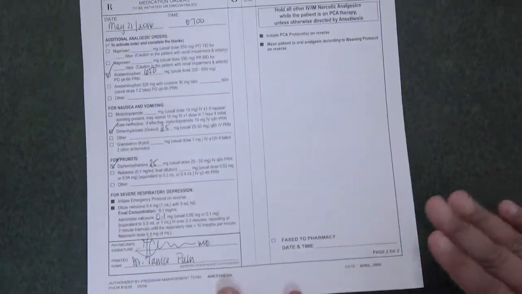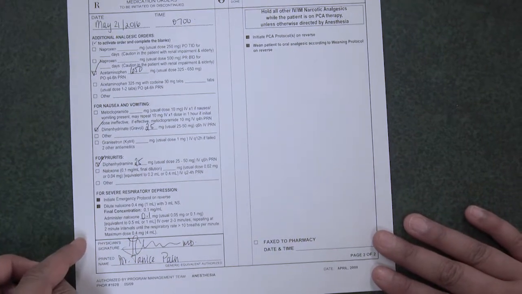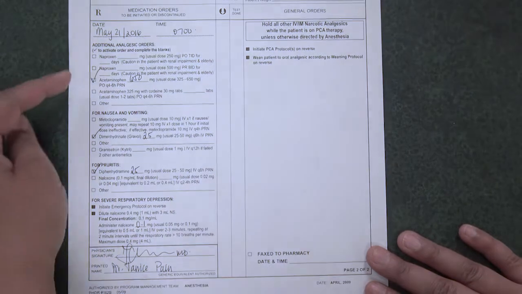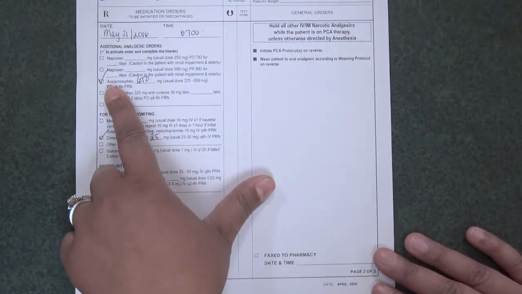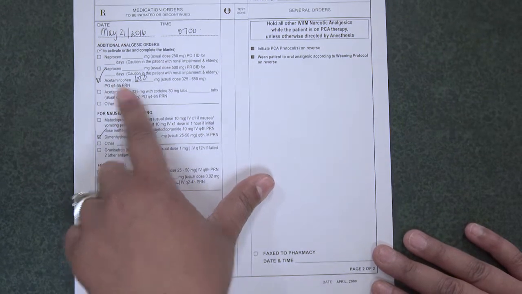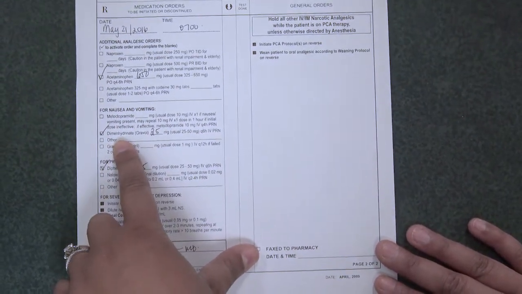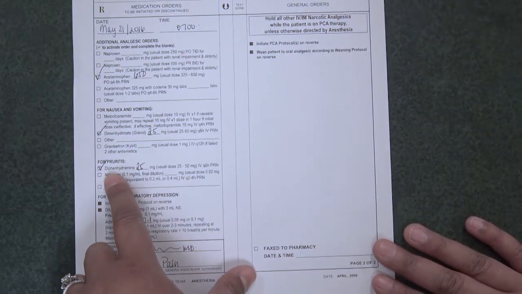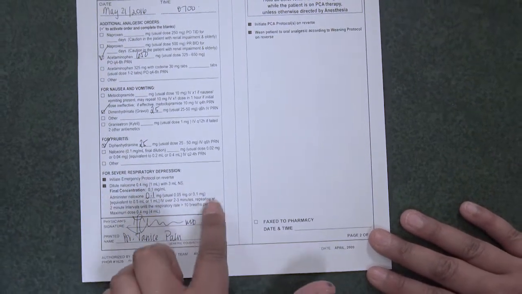On the back side of this order sheet are some PRN medications that you can receive. Again, you have the allergies, height and weight, date, and time. And you have other analgesic orders. This person will be receiving Tylenol, and then also for nausea and vomiting there's dimenhydrinate, and for itchiness or pruritus you have dimenhydramine.